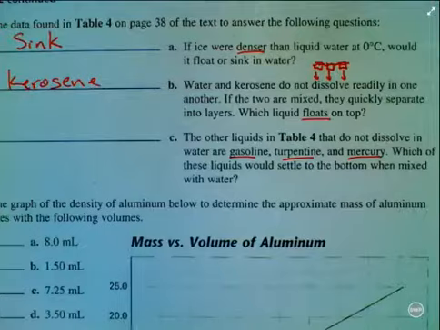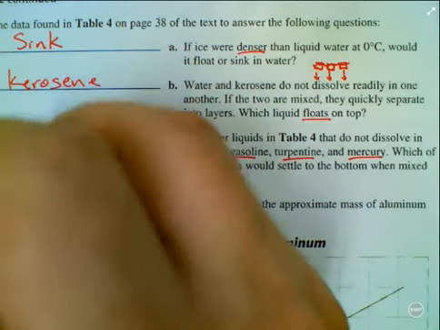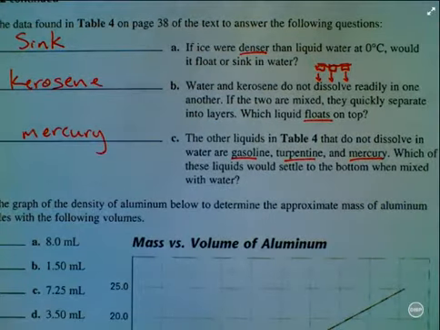And so back to the question, which of these would settle to the bottom? Mercury. And so this problem is basically forcing us to use data from a data table to answer questions.